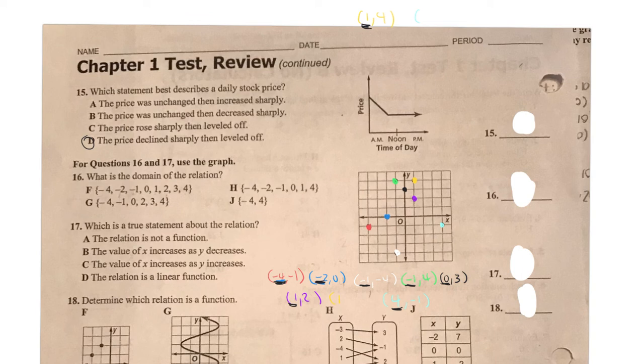So do we see that anywhere? I think it's H. Yeah, -4, -2, -1, 0, 1, and 4. Notice how 1 was repeated here, but you only need to list it once. If you're mentioning the domain and there's a repeat, you just mention it once.